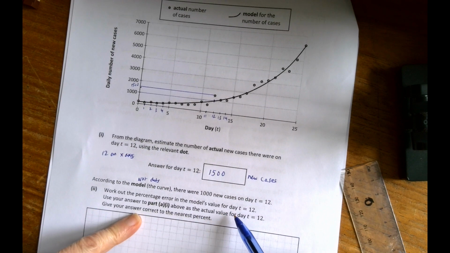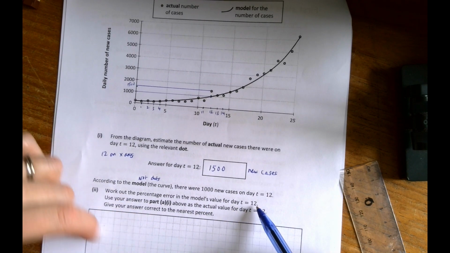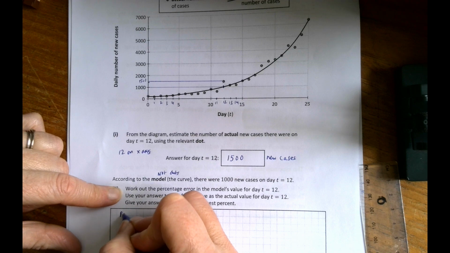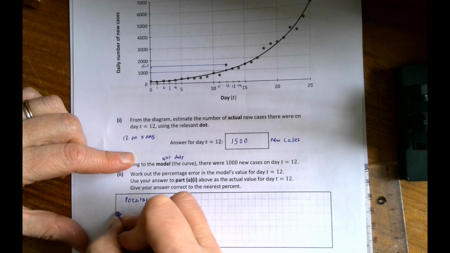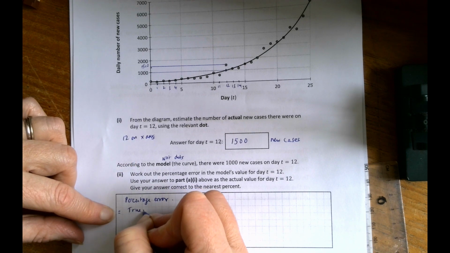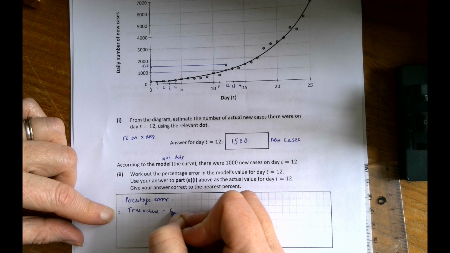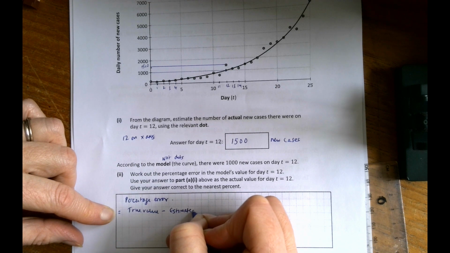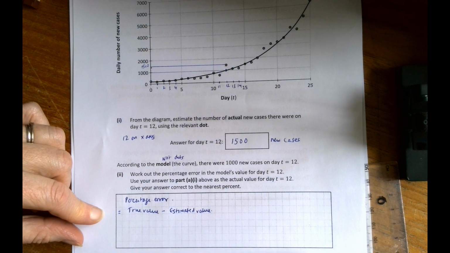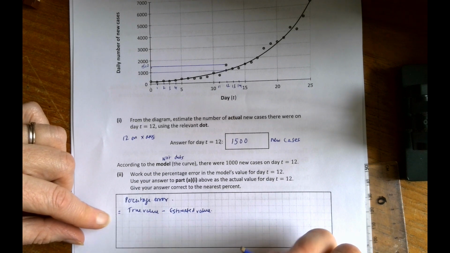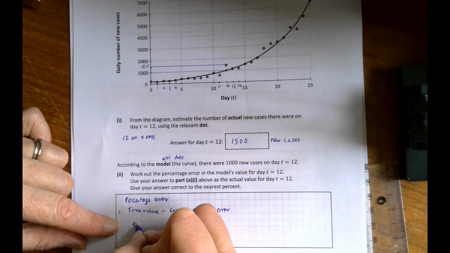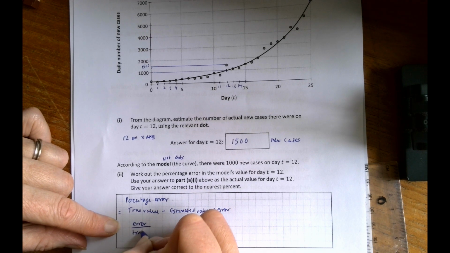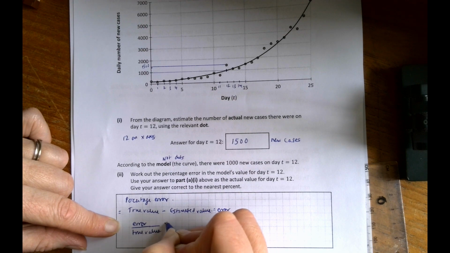Work out the percentage error in the model's value for t. Remember, percentage error is more arithmetic. Percentage error is going to be the true value minus the estimate. I'm going to work that out first, and that's going to be my error. Then I'm going to put my error over my true value times 100. So let's get our values.